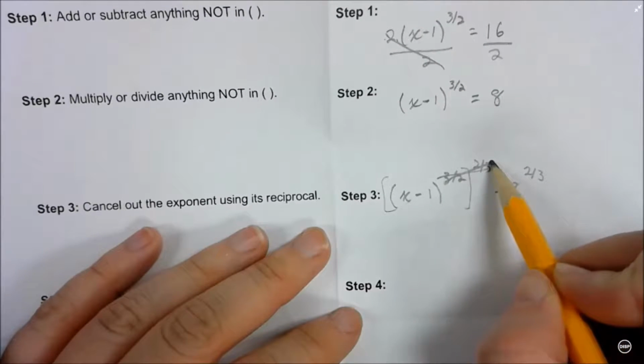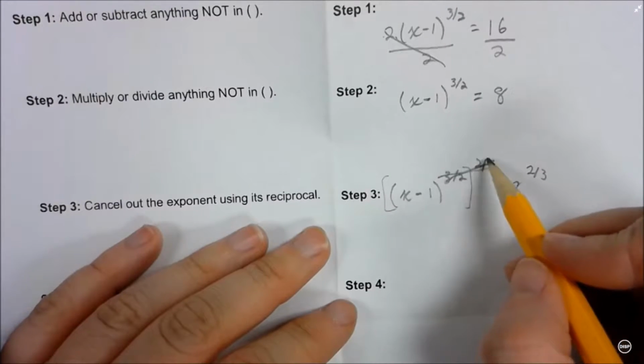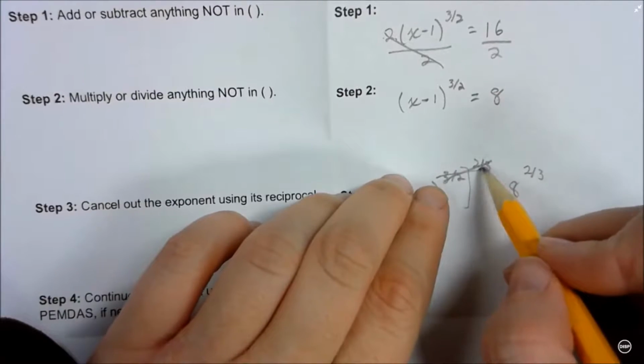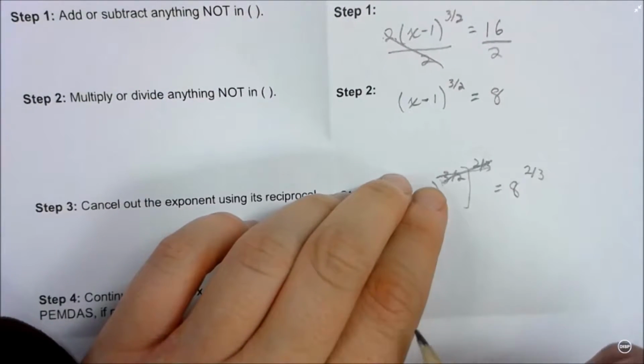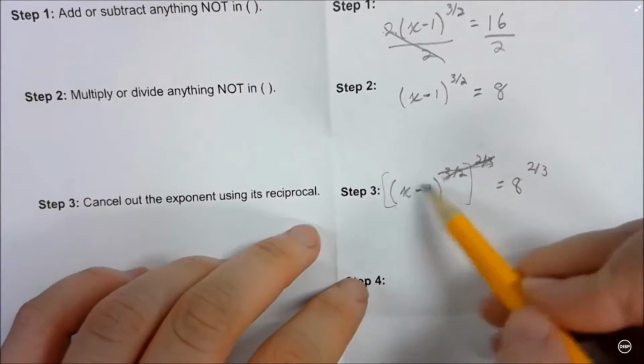Now, a mistake that some people made on the midterm exam was that they multiplied everything by this number. You're not multiplying everything. This is an exponent. So you're only multiplying the exponent. And those cancel each other out. Okay, so exponents work with exponents, not with whatever's down here, not with the base.